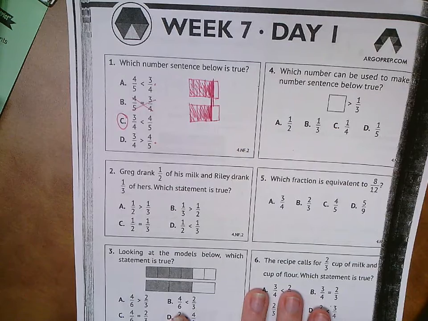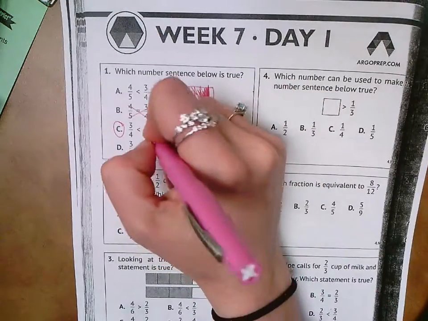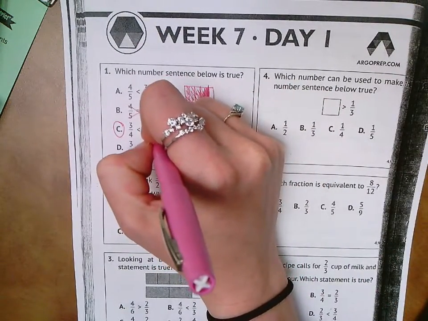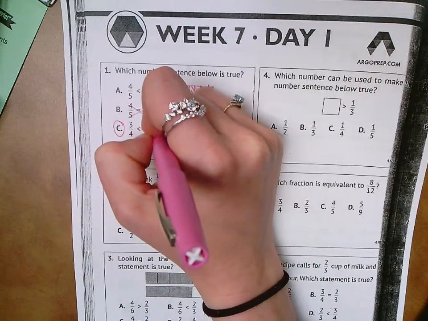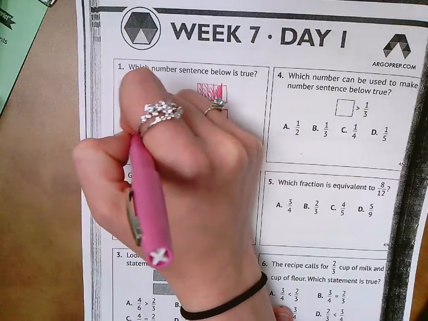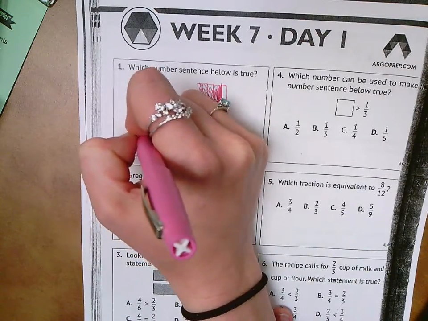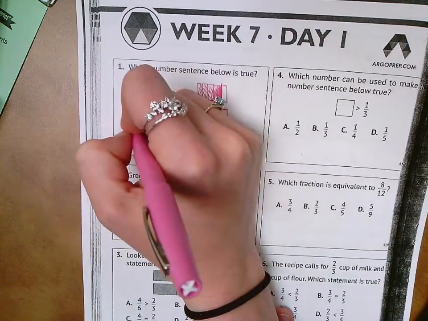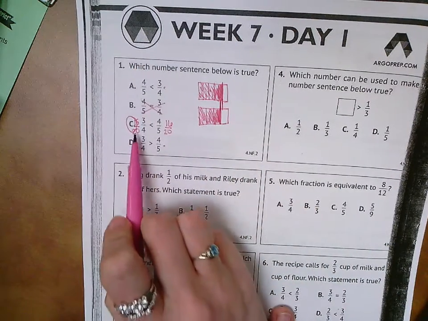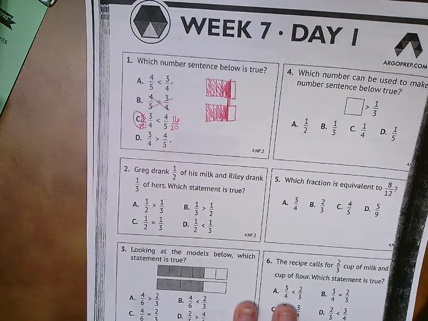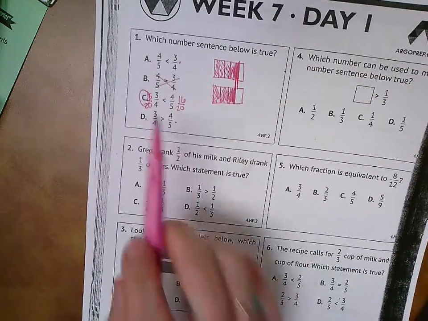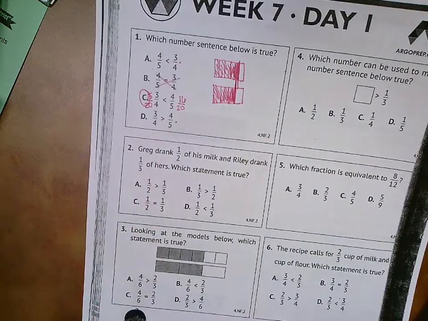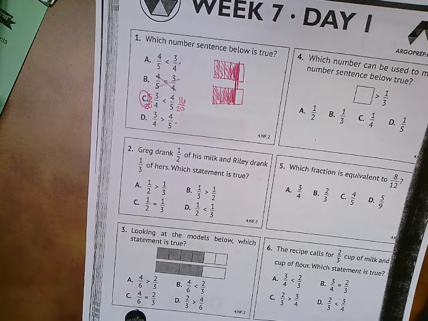I could also do it where I find a common denominator and make them both have 20. And so 5 times 4 is 20 and 4 times 4 is 16. And then over here, if I made it 20, 4 times 5 is 20, 3 times 5 is 15. So 15/20 is less than 16/20 is true. This one, making equivalent fractions might be a slightly better way to see it.